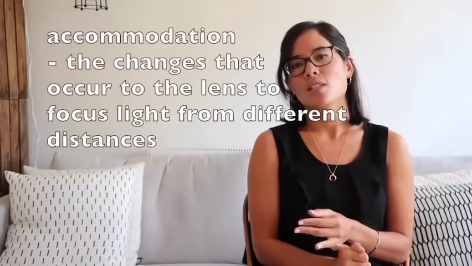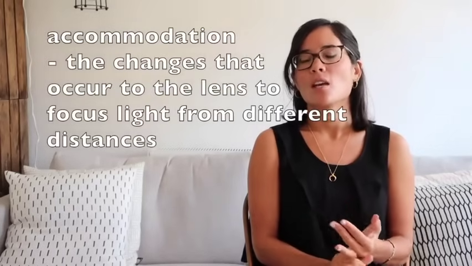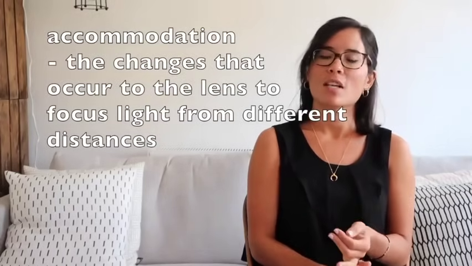We need to look a bit more now at the lens. So I've already told you that the lens focuses light onto the retina. It does this by a process of accommodation. So accommodation is all about focusing light from different distances away so that an image can be formed on the retina. So let's look at what happens when we're looking at an object far away. So when it's far away, the light is going to be coming into your eyes fairly parallel, which means it doesn't need refracting very much. Therefore, the lens needs to be thin.